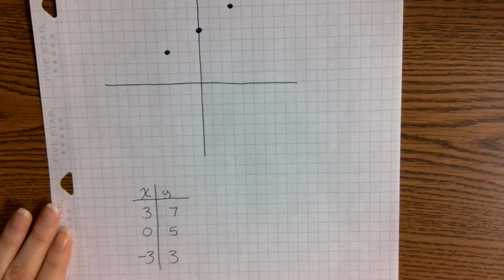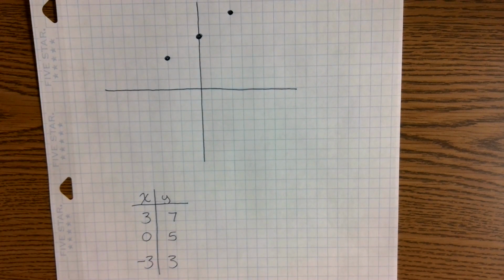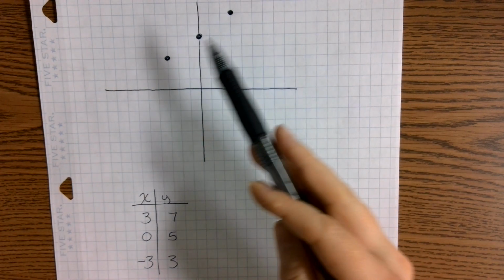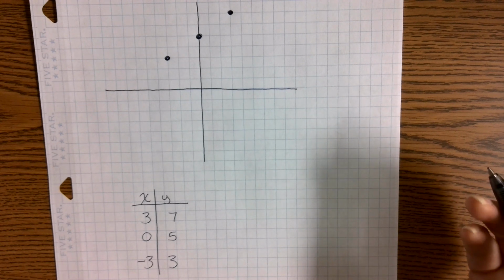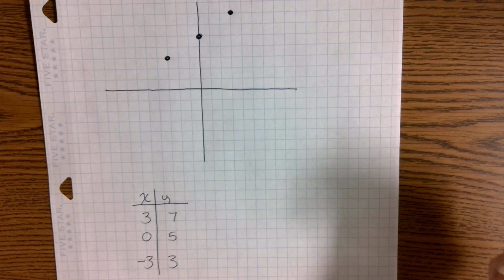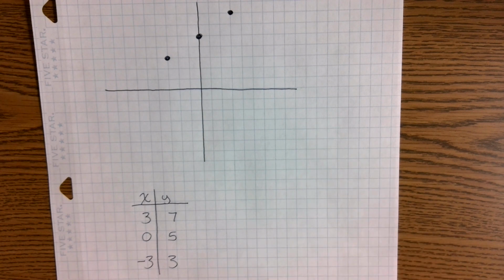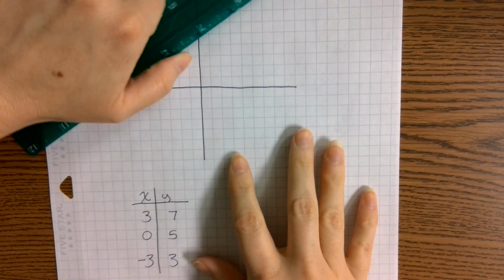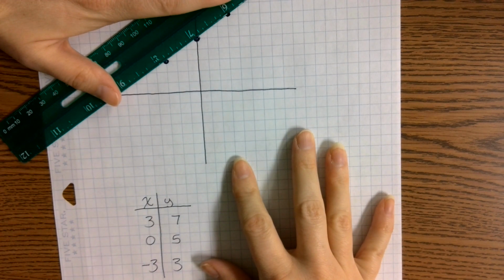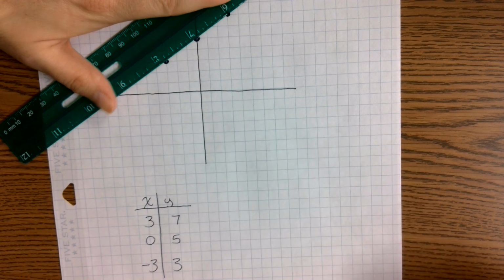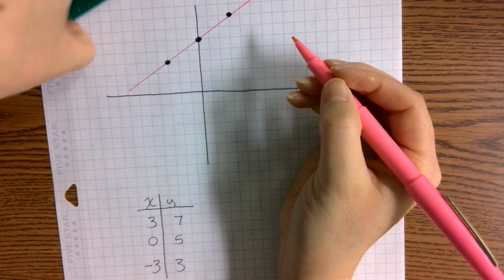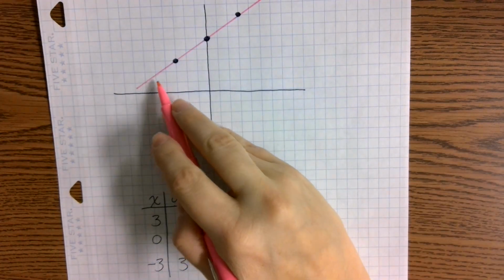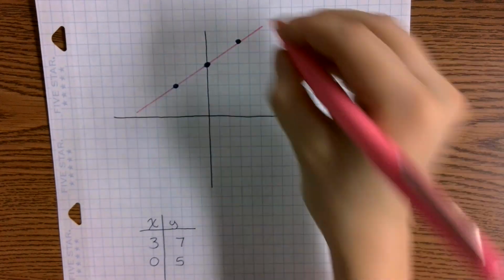All right, so based off of how I've graphed them, is this going to create a positive, negative, 0, or undefined slope? Is it positive, negative, 0, or undefined? George? Positive. This is a positive slope. So I'm going to go ahead and connect them. You don't have to connect them yourself. You can just look at that. But I'm going to connect them real quickly. See how it's going up in a positive direction?